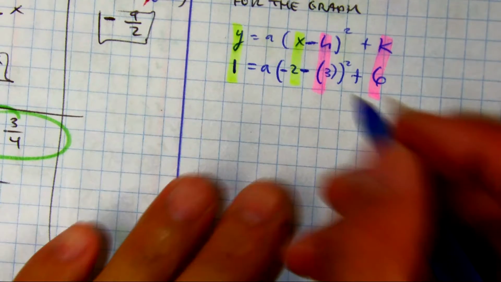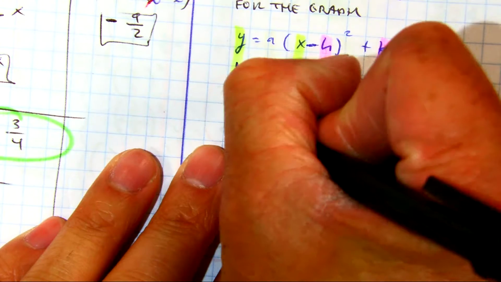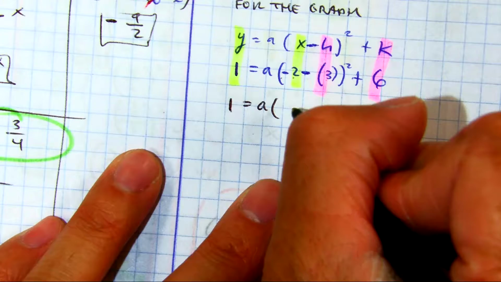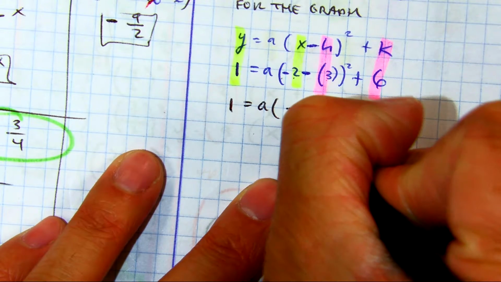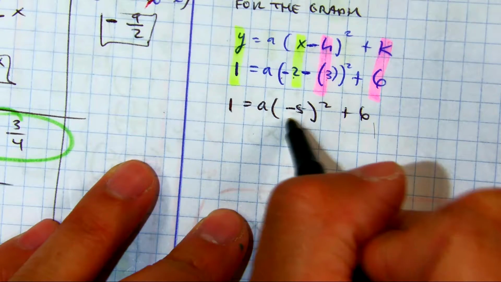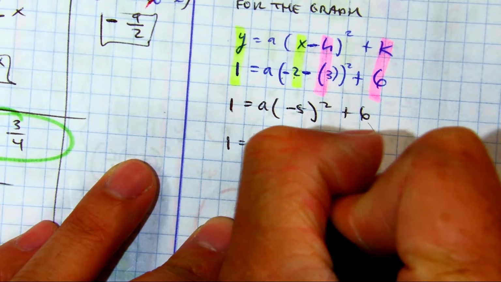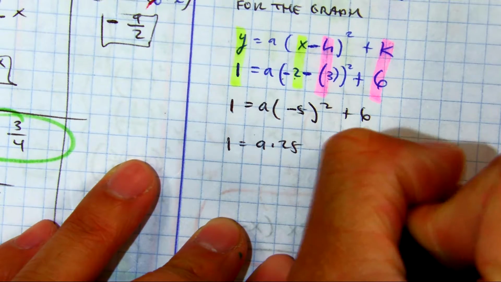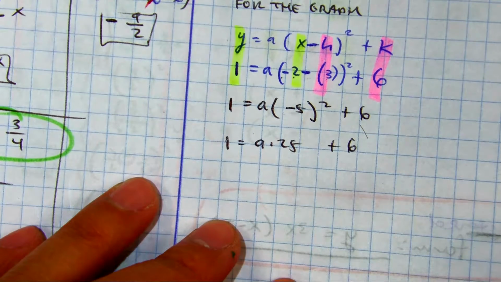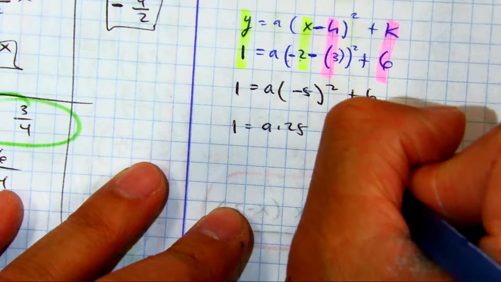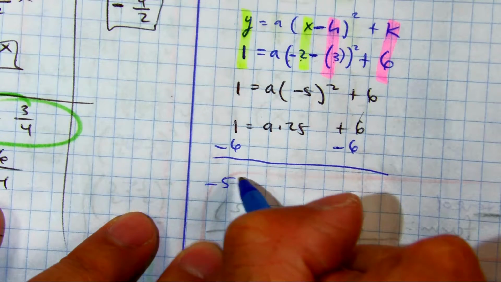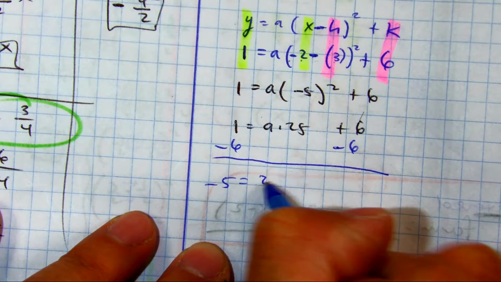Let's simplify. I have 1 equals A. Class, what's negative 2 minus 3? I'm just using PEMDAS on the right-hand side. Negative 5 squared. Remember, there's multiplication here, so should I divide by 25 or subtract 6? Subtract 6. I've got negative 5 equals A times 25, or we like to write 25A.